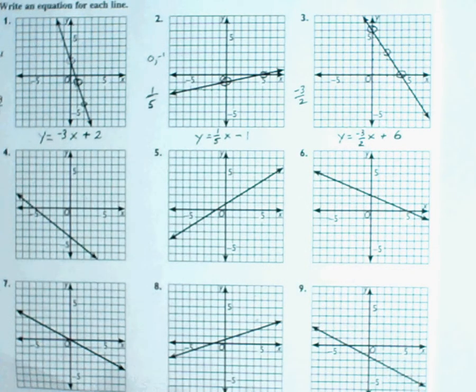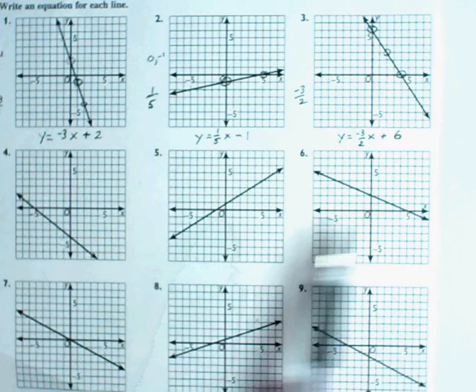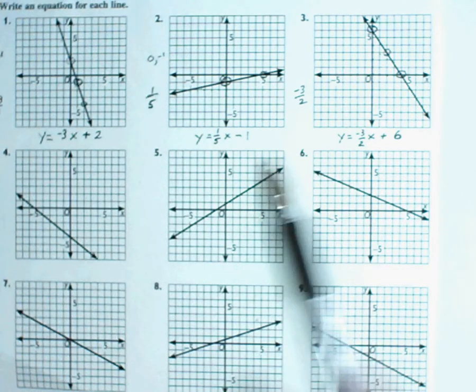Hopefully you got those. If you missed them the first time, but now you get it, check these and see if you get the right answer. If you get stuck, go see your teacher. Maybe this is one of the areas you're struggling in. Good luck.